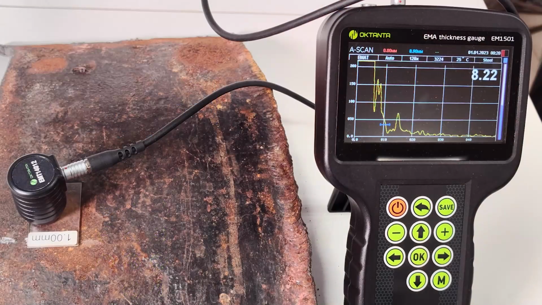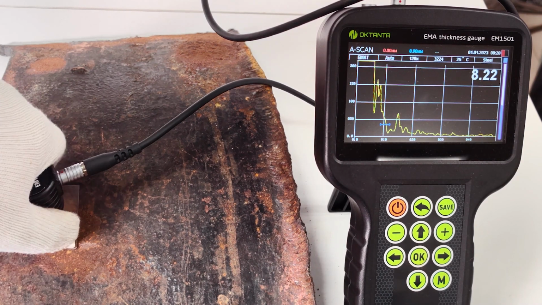If there are no clearly defined alternating bottom signals on the A-scan, it is recommended to move the transducer slightly in any direction and try to find a place where bottom signals are clearly defined without a strong interference pattern.